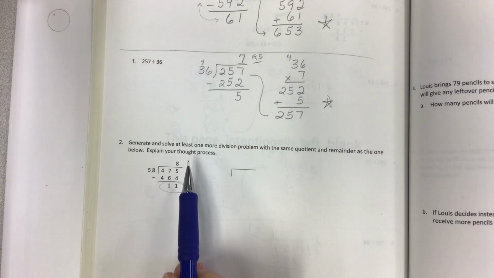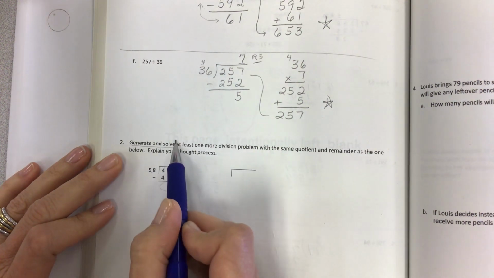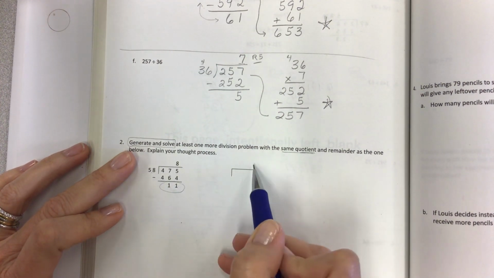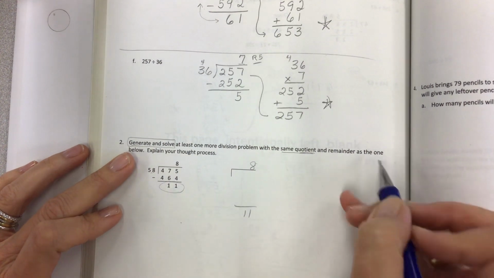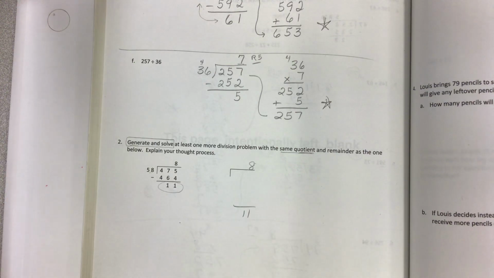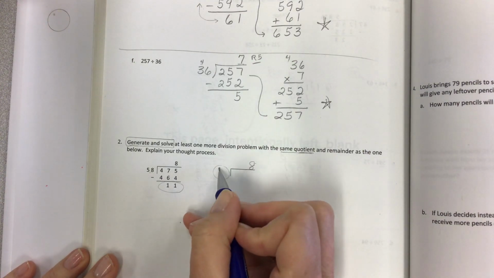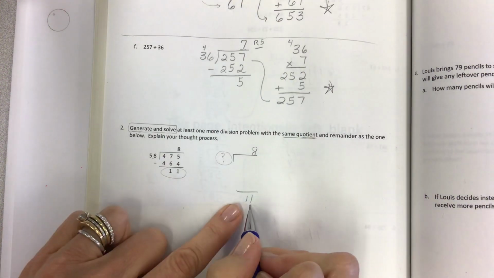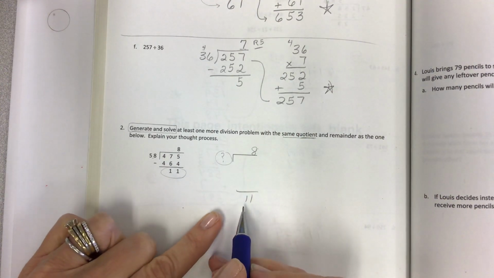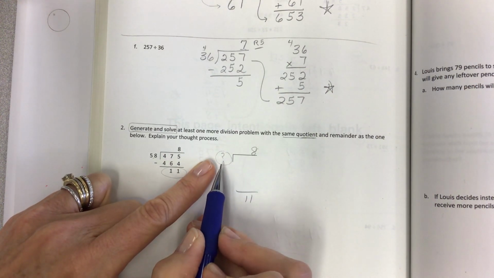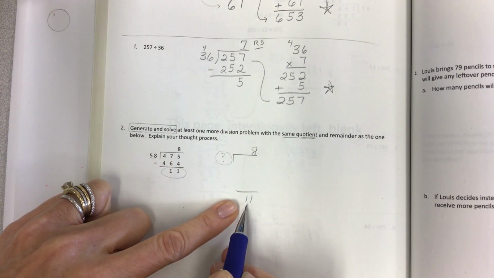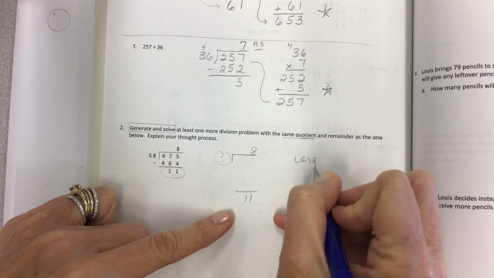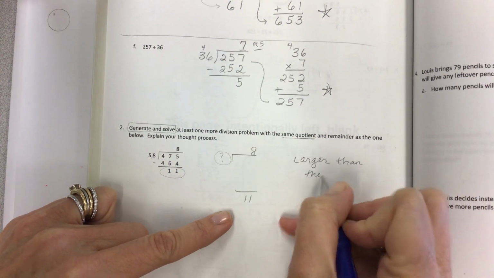Okay, but we need to explain the thought process. So how could I generate, that's a fancy word for make it, and solve at least one more division problem with the same quotient of 8 and the same remainder as the one below? And so remember, it's really easy. We just need to figure out, what could this number be? Well, if you think about yesterday's video and the strategy we were talking about, it's that, hey, consider the remainder. What if I had 5 here? Would that work? 5 into a number. Could I have 11 as a remainder? And that would be no, you cannot. So your number here needs to be larger than the remainder.